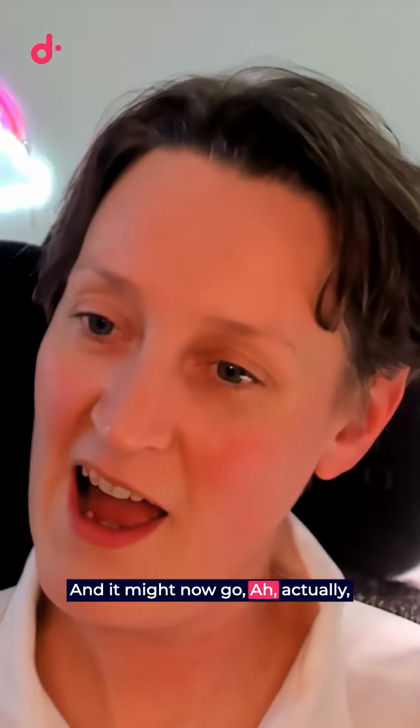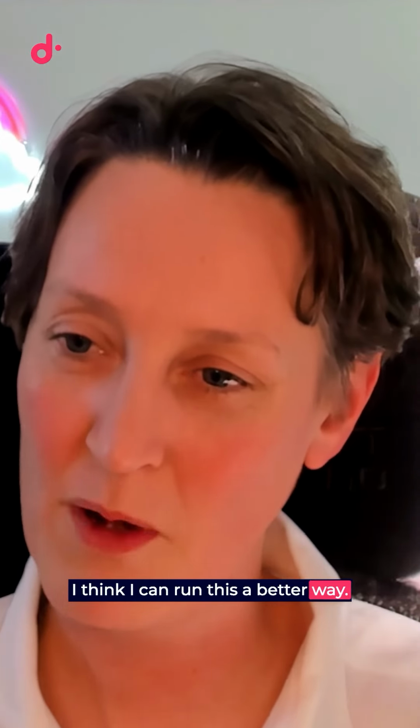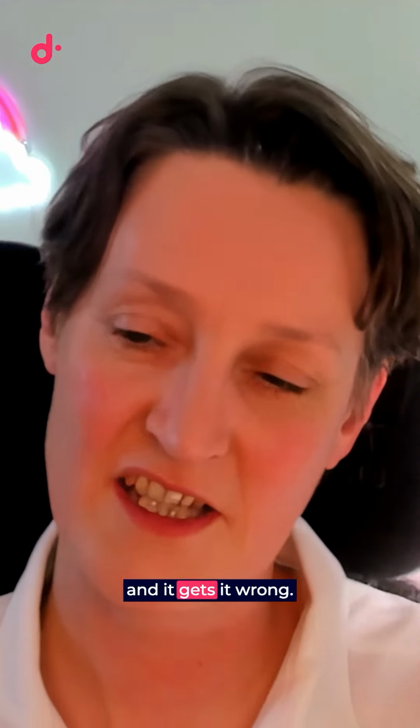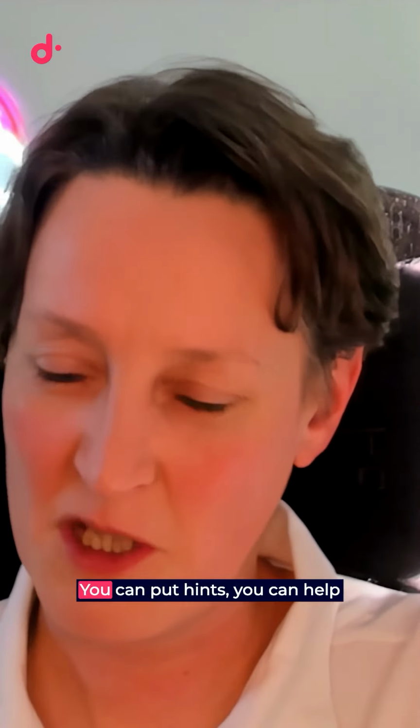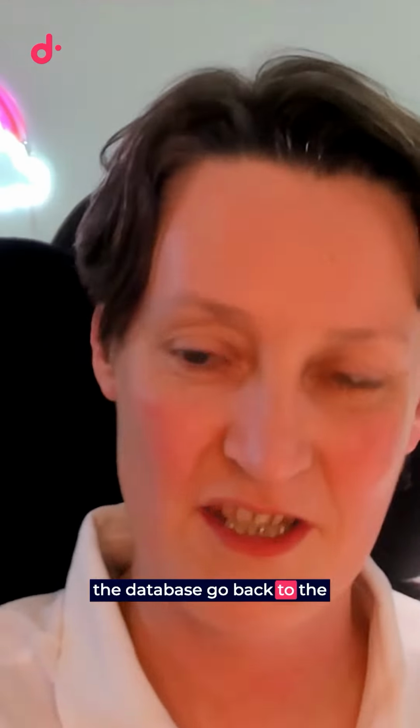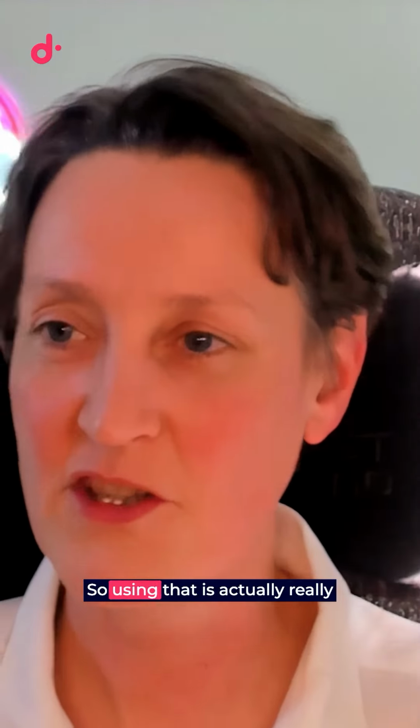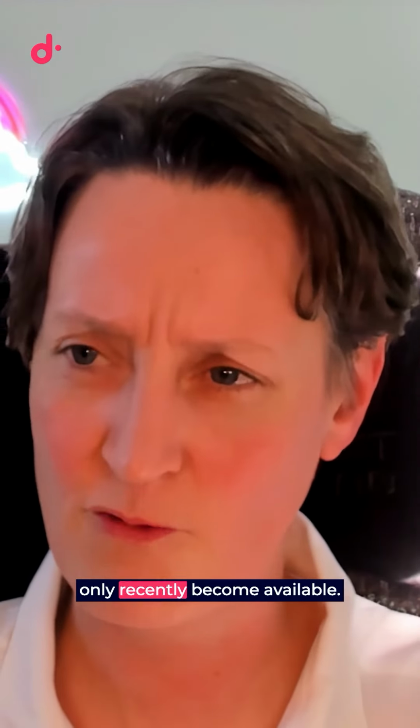And it might now go, actually, I think I can run this a better way. But a database isn't perfect and it gets it wrong. And you can actually even help the database. You can put hints. You can help the database go back to the previous one that worked fine. So using that is actually really powerful. And it's something that's only recently become available.